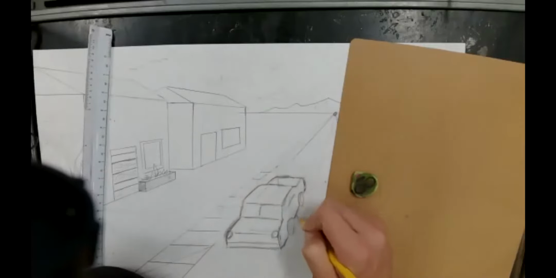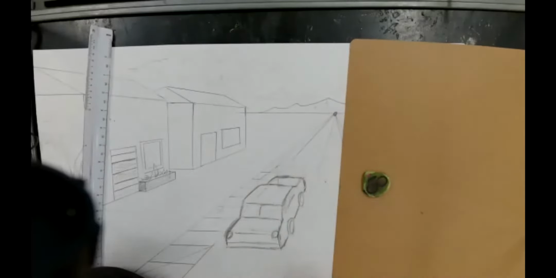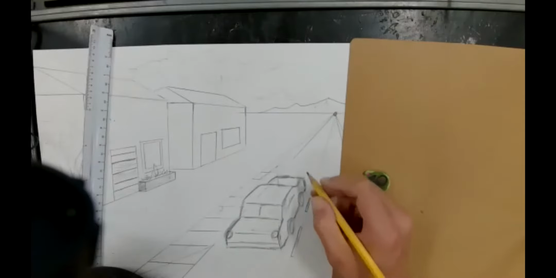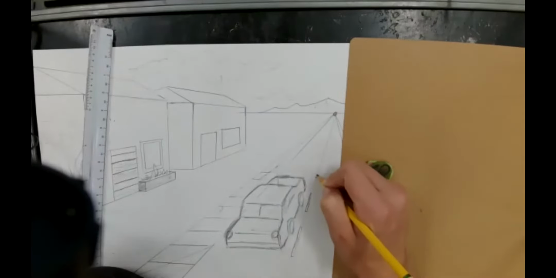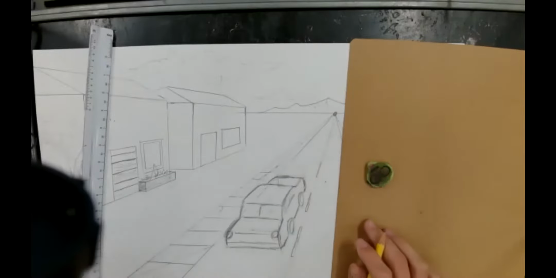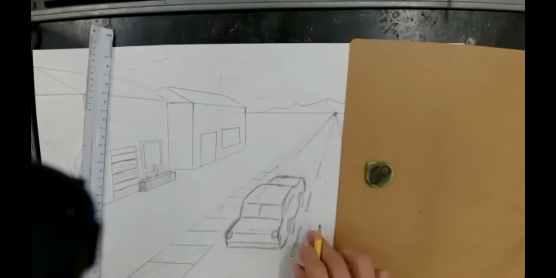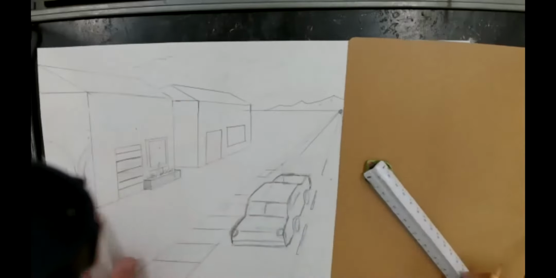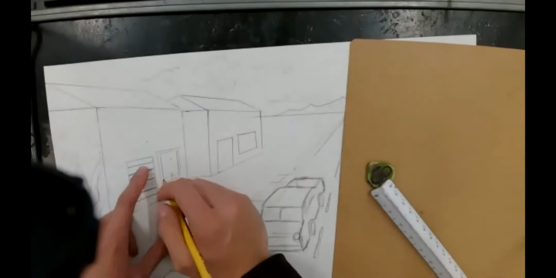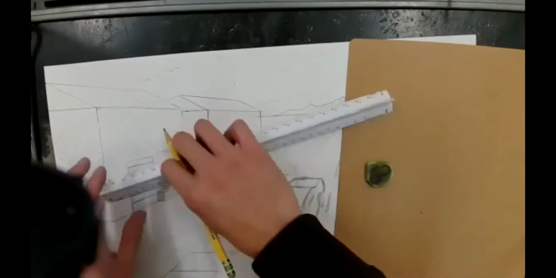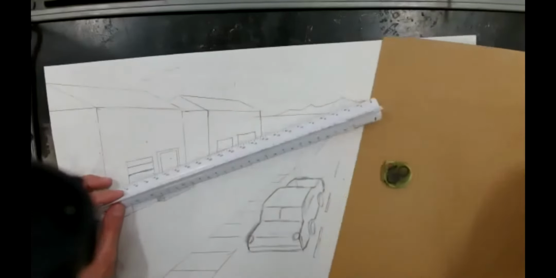Okay, so that's my car. Now let's do the lines in the street. I'm gonna do the lines. Okay, so I have a car, I have my lines, I have a street, I have my houses, they have windows. I made a wood door because I made a mistake. But it's okay.